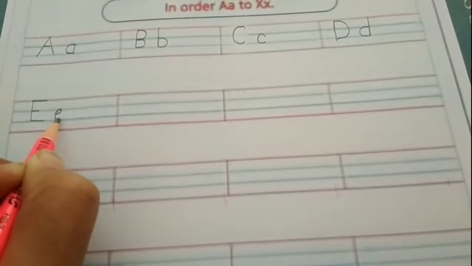Now we will write alphabet E. For capital E, make a standing line, make a slipping line, make a short slipping line, then make a long slipping line. For small e, make a slant line, touch the first blue line, then make a C curve.